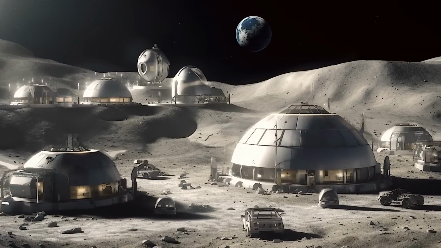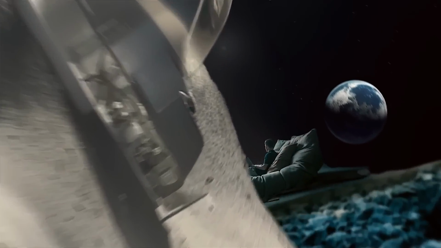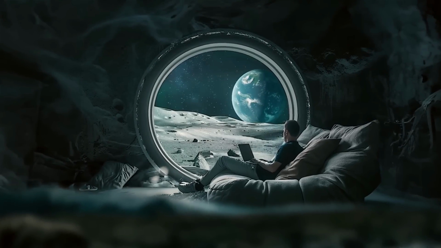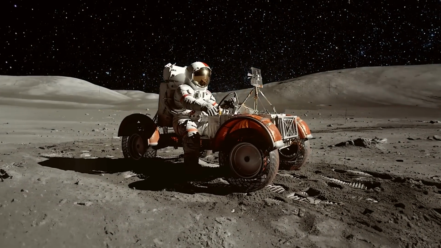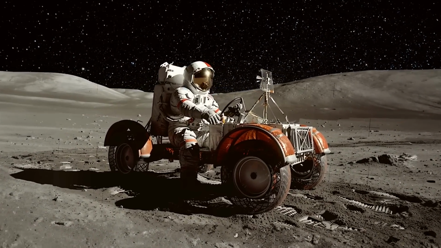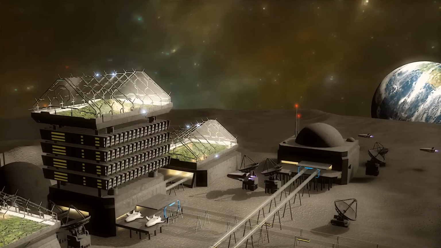Imagine brick domes connected by secret underground tunnels. They'll be bustling with people busily operating computers. Some others will be cruising the lunar landscape in their jeeps or on their way to mine precious resources. We have some pretty cool ideas on how to build this.